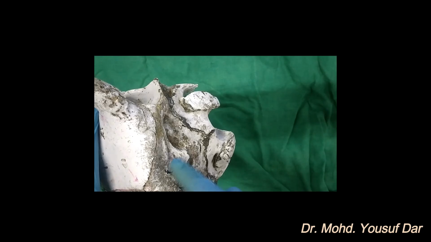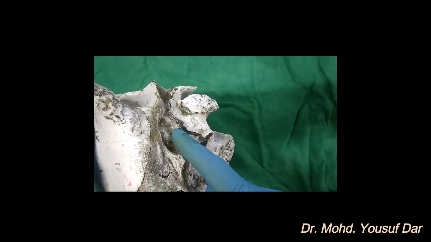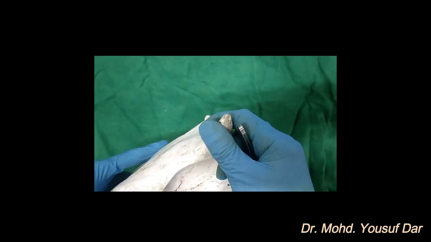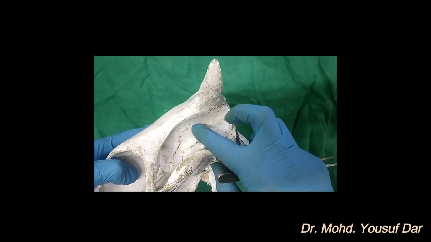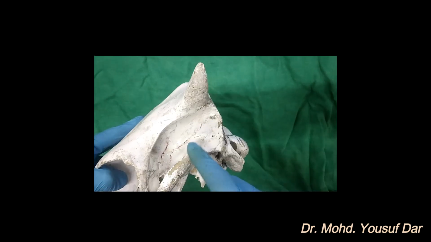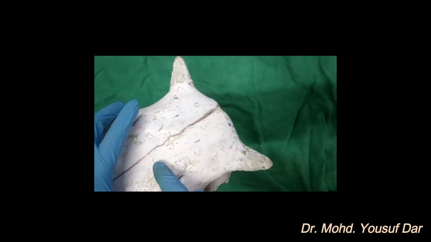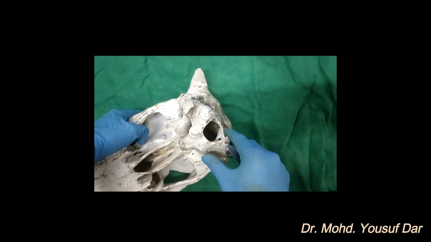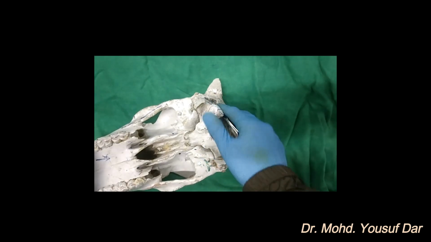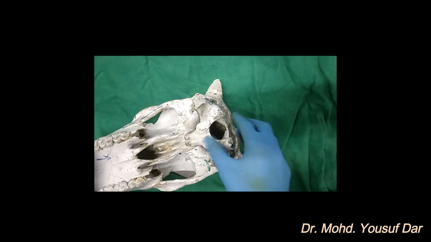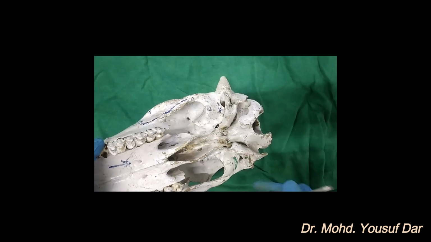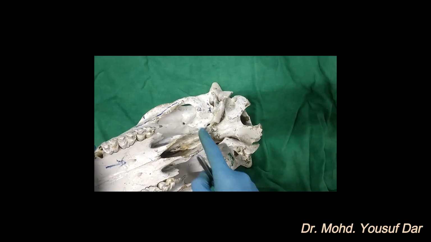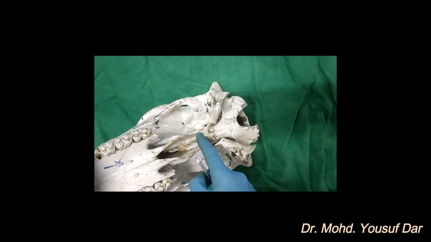This interparietal, just before birth, gets fused with the squamous part of the occipital and with the parietals. So this is the parietal, this is the temporal bone, this is the frontal bone, this is the occipital bone, and this one is the sphenoid.